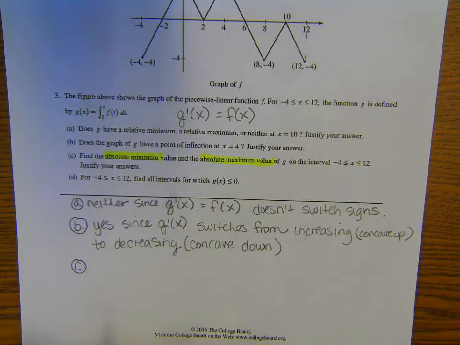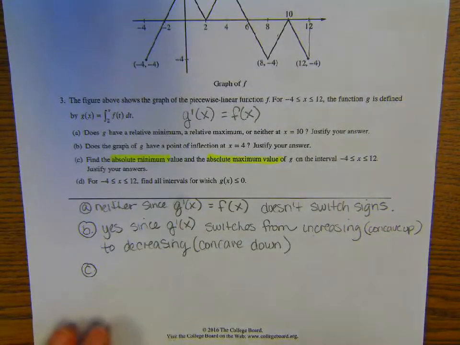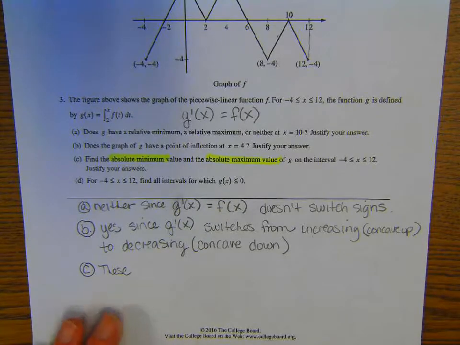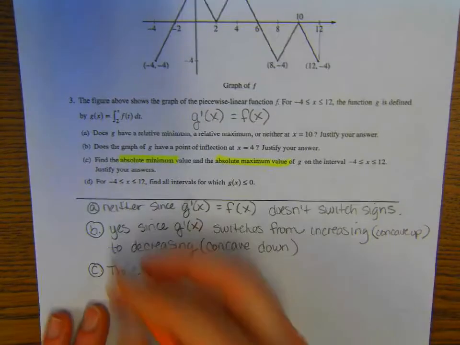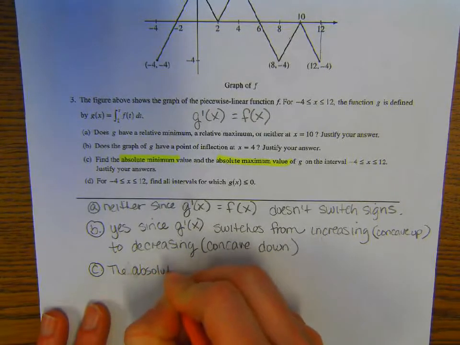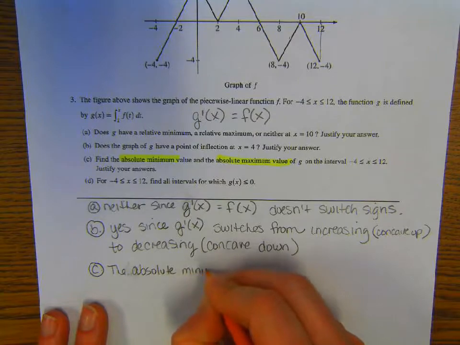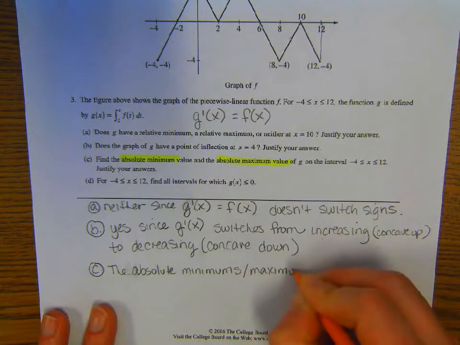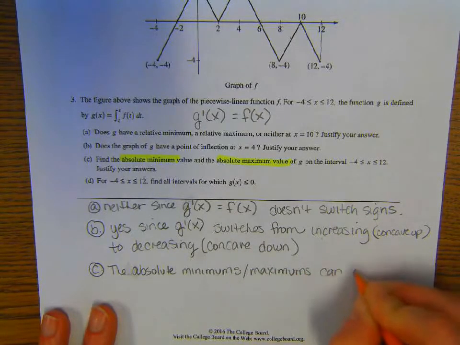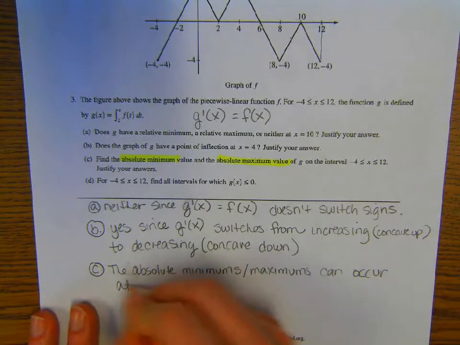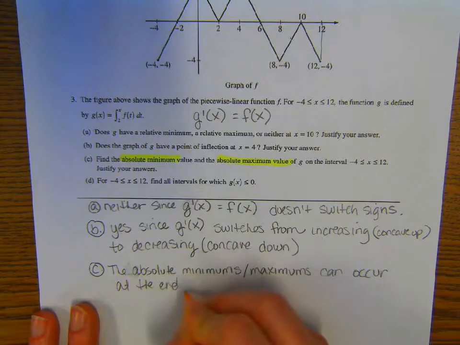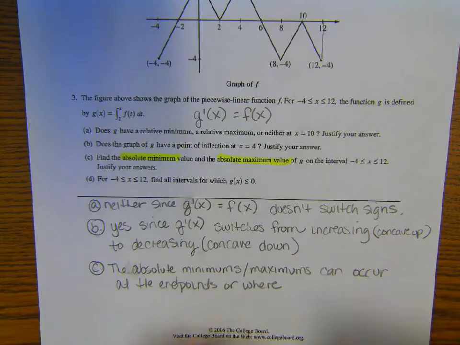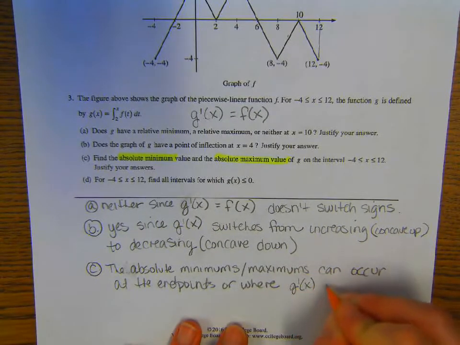First of all, what do I need to check? But they're absolute, so I have to add something else in. Yep. So the absolute minimums and maximums can occur at the endpoints or where G prime switches signs.